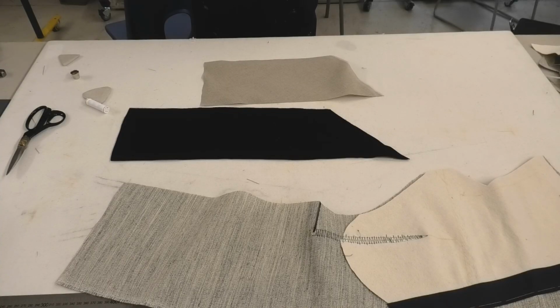Right. So we want this section to be on the bias, because as it curves round, we want it to have a little bit of spring, so that it sits really, really flush of the coat and has this nice sort of scoop into the neck. This section we want on the straight. We don't want that to move because that's a stylistic element.